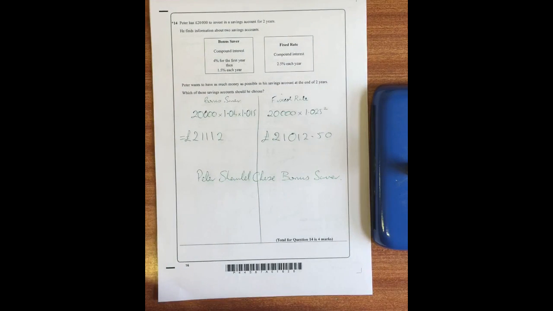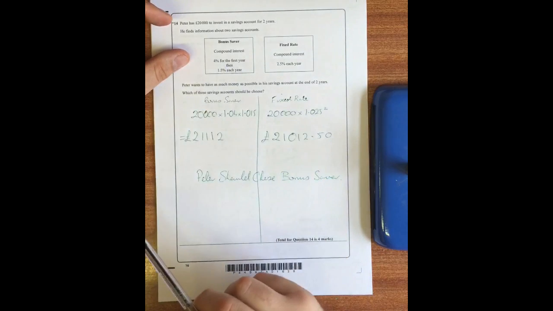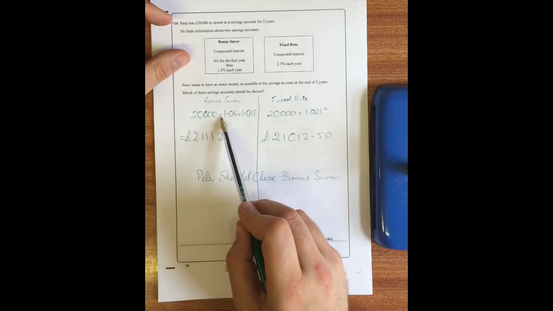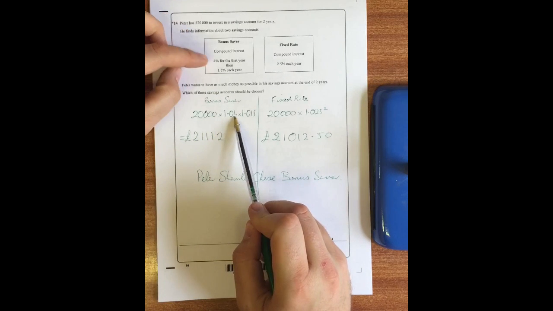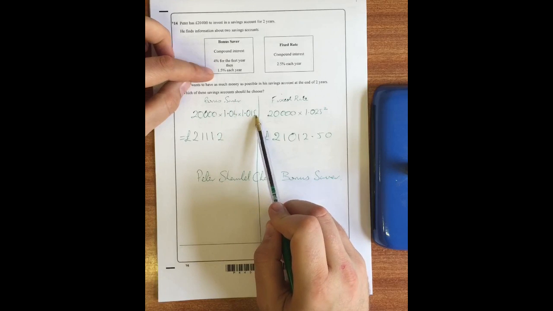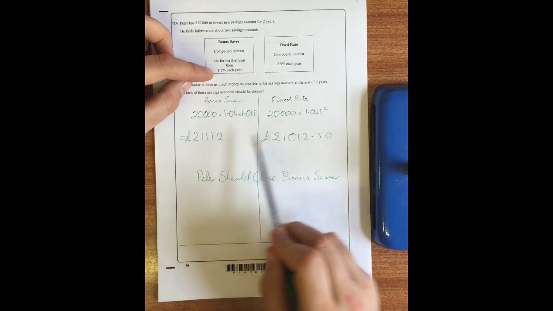Question 14. Peter has £20,000 to invest in a savings account for 2 years. He finds information about 2 savings accounts. Peter wants to have as much money after the 2 years as possible. Which should he choose? Well, if it's 4% for the first year and 1.5% for the second year, 20,000 times by 1.04 is the 4% increase, and times by 1.015 for the 1.5% increase gives you this.